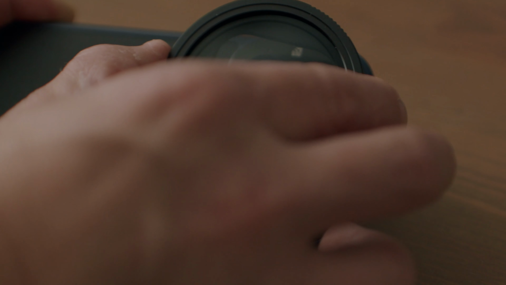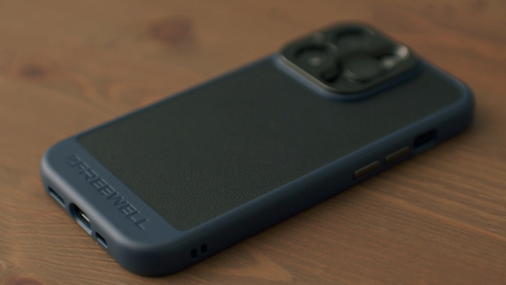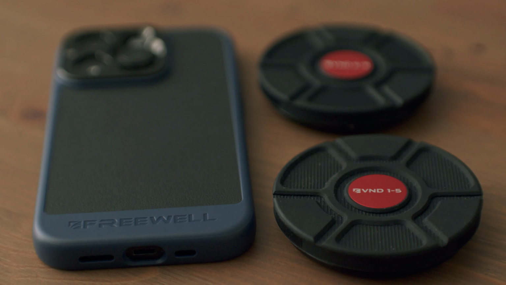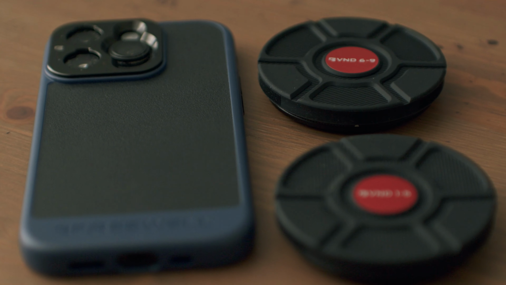Enter the Freewell set of variable ND filters. These are two variable ND filters that are optimized for use with either an iPhone or a Samsung phone, specifically on the Sherpa line of phone cases. They offer two separate variable ND filters, a 1 to 5 stop filter as well as a 6 to 9 stop filter.